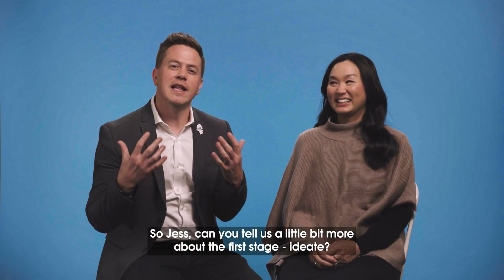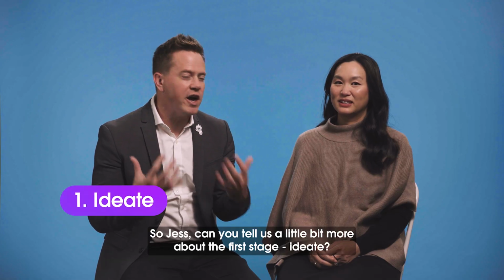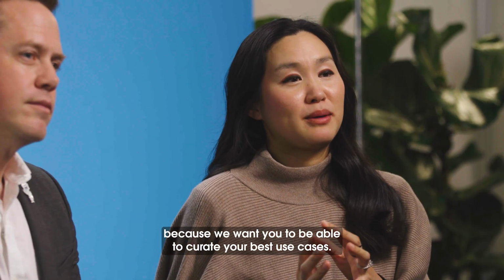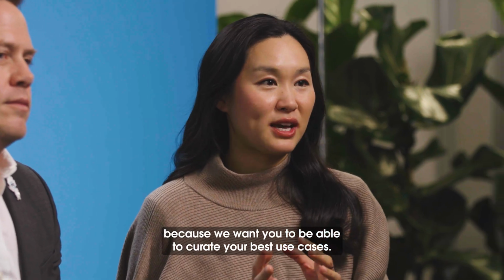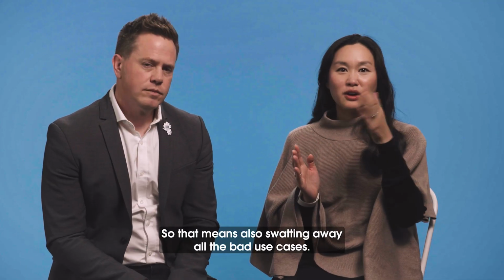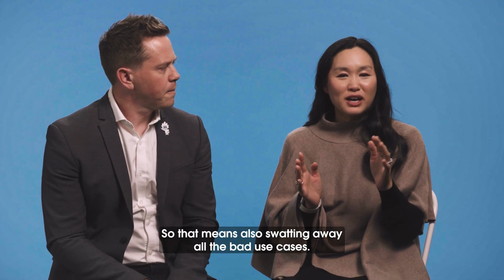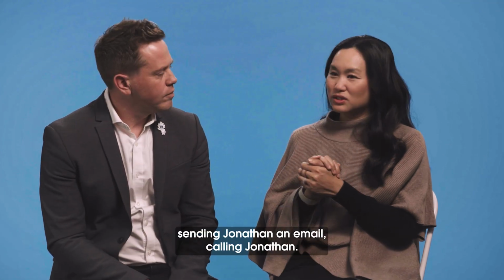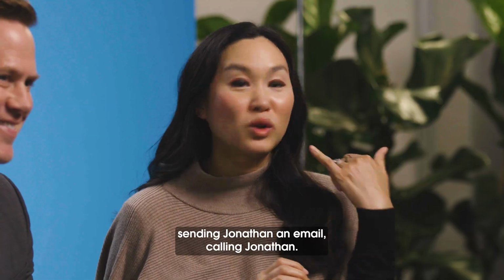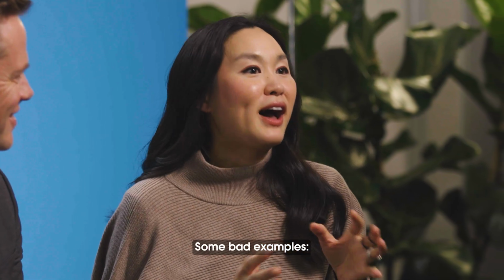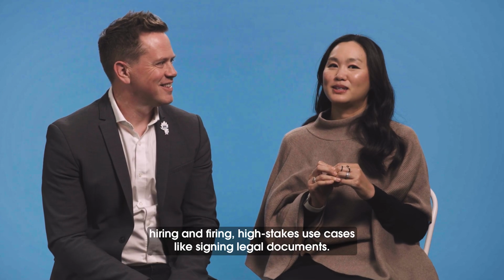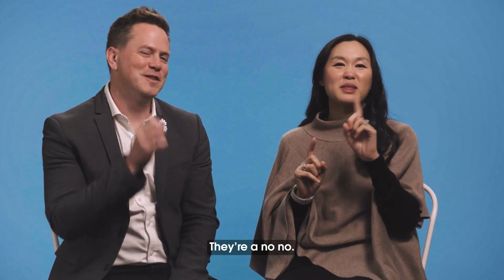So Jess, can you tell us a little bit more about the first stage, ideate? Yes, so this stage is the most important because we want you to be able to curate your best use cases. So that means also swatting away all the bad use cases. Some examples of good use cases are like automating tasks, sending Jonathan an email, calling Jonathan. Some bad examples, hiring and firing, high stakes use cases like signing legal documents, they're a no-no.